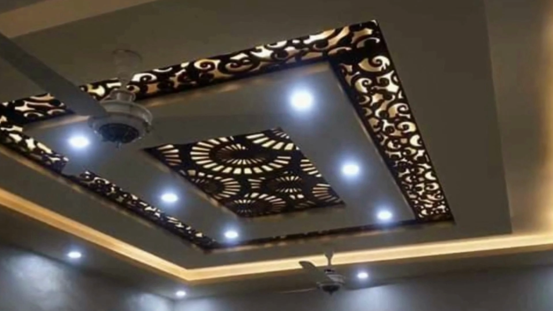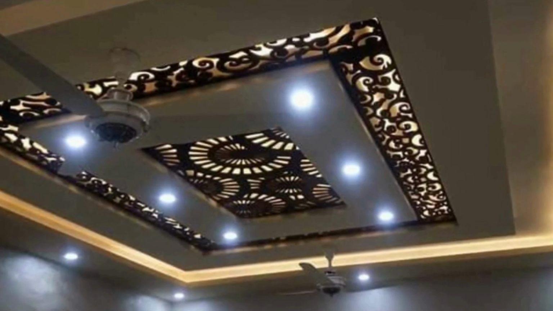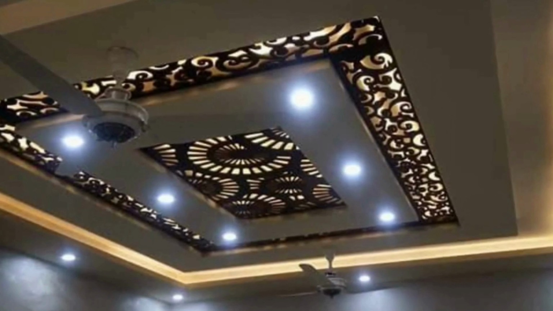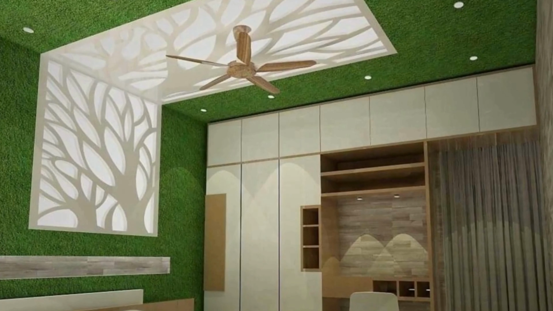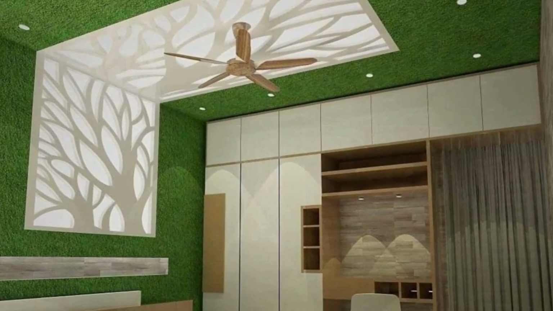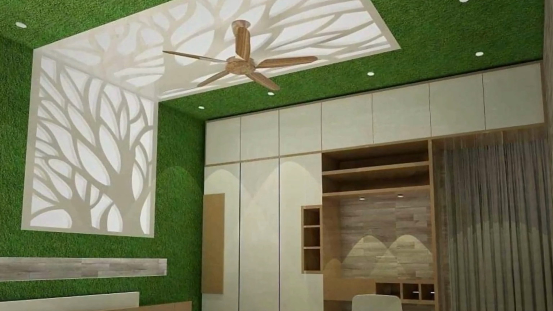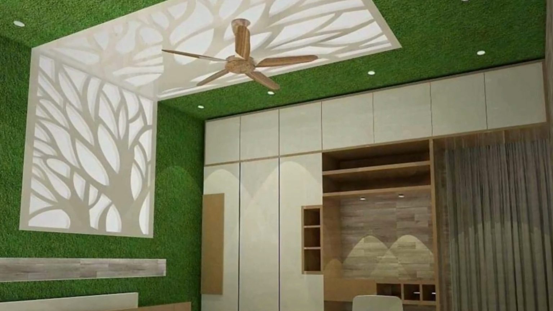Tip 8. Use wallpaper for a unique look. Wallpaper is a great way to add a unique touch to your ceiling. Choose a bold, patterned wallpaper to create a statement ceiling, or a subtle, textured wallpaper for a more understated look.